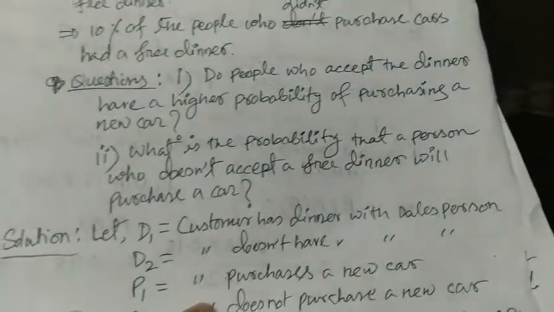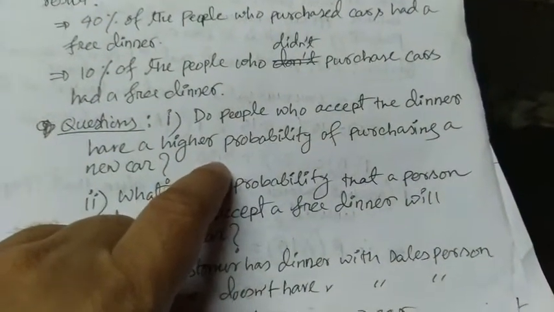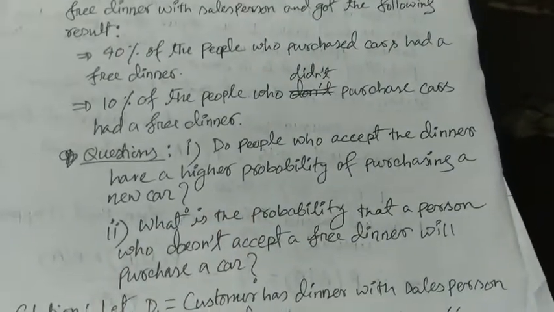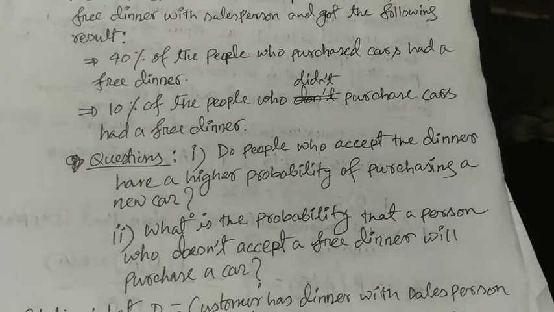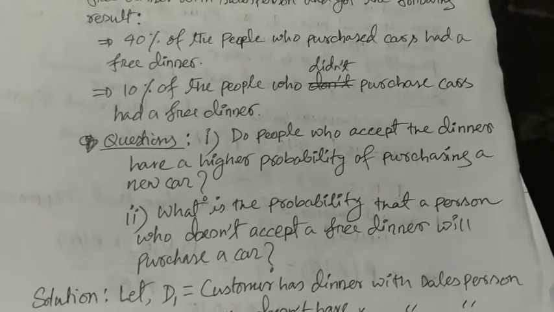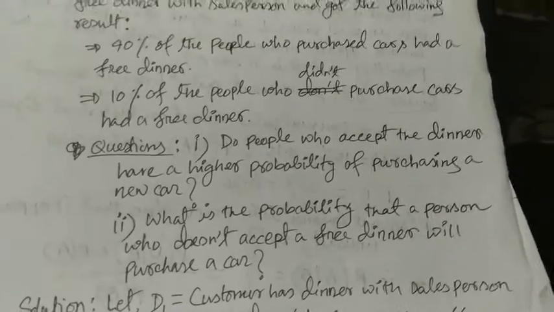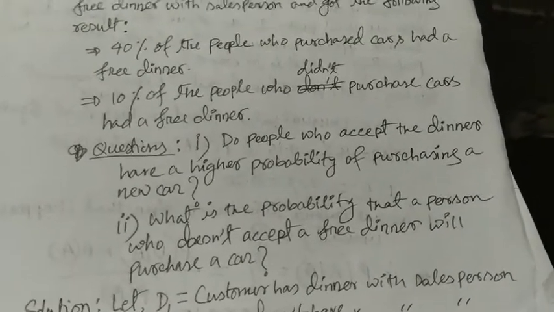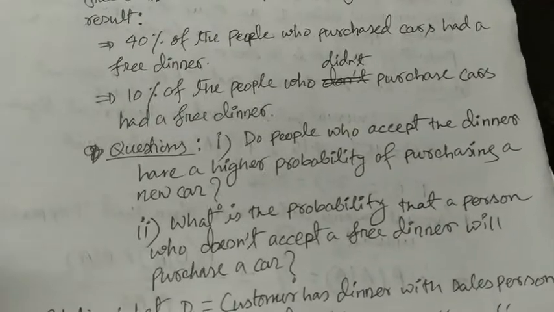So we need to see after the dinner offer whether more customers are purchasing cars. That means whether the dinner offer is successful or not. If the dinner offer is successful, then more customers should buy a car.